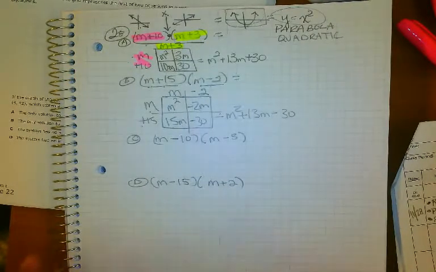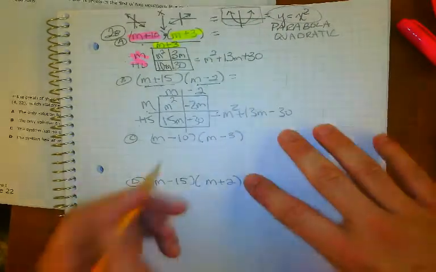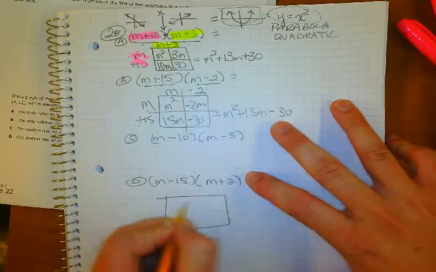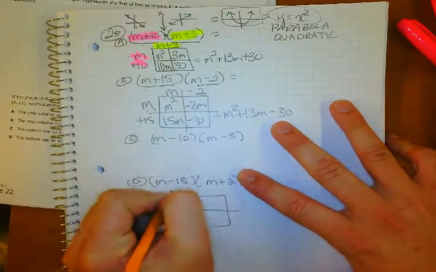All right. So we finished up number 28. And the very last one that we got to was m minus 15, m plus 2. So I'm going to drop down there and have us do that one. Pick back up in your notes.